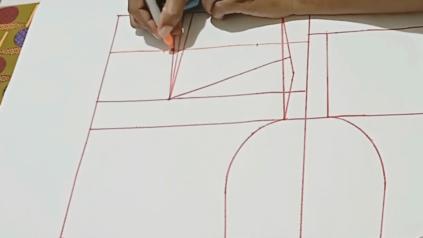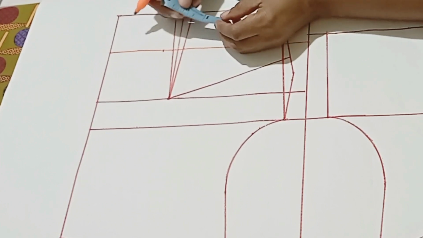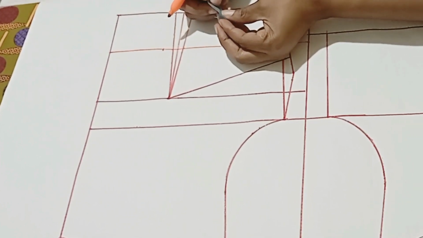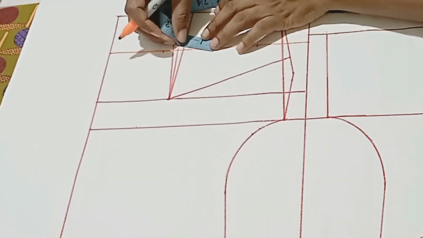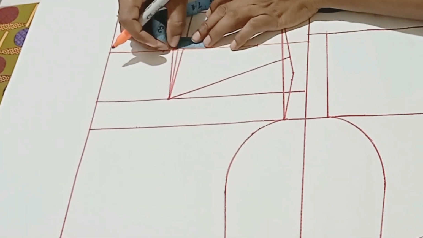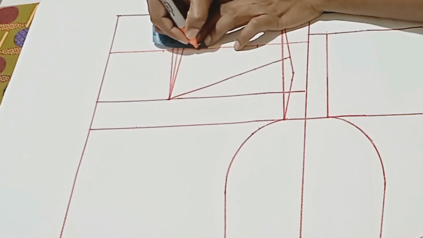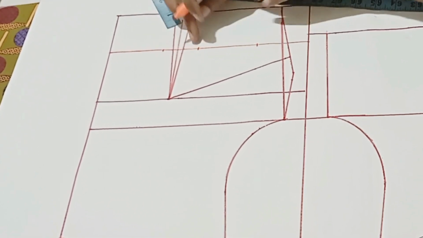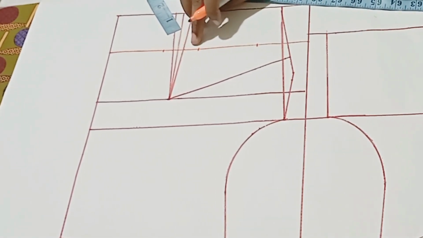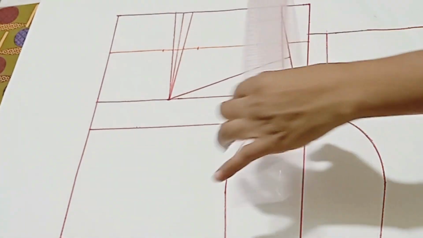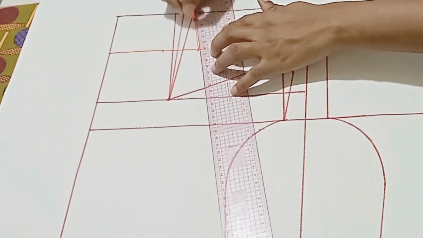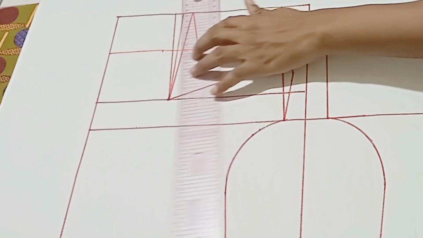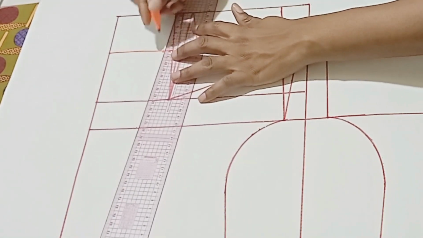I measured from this dart leg to this point, and I'm also going to check what I have left. After removing 0.5 from 1.25, what I have left is 0.75, so I'm going to mark my 0.75 from this dart leg as well, and I'll bring in my ruler and connect the line like so.